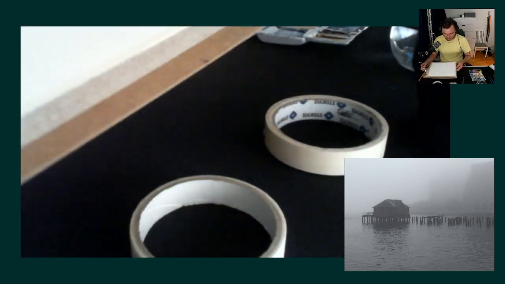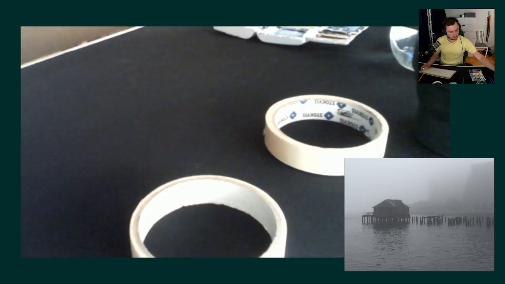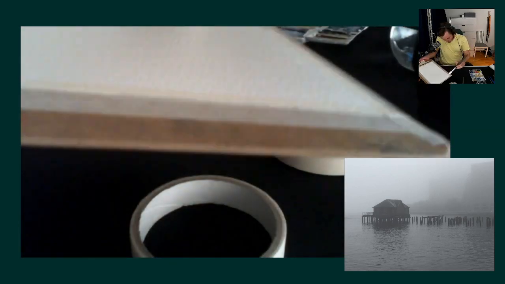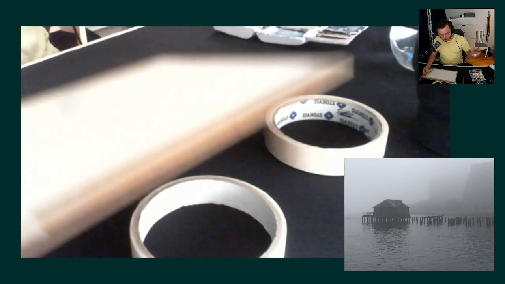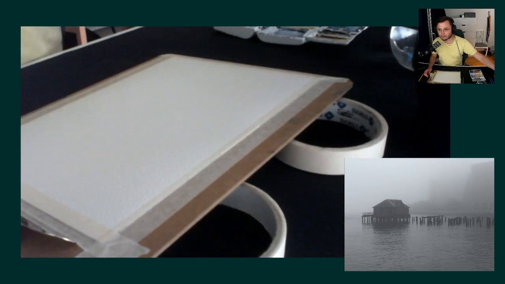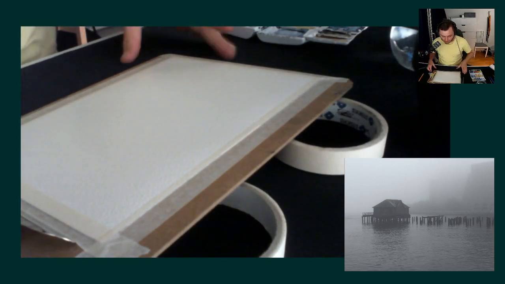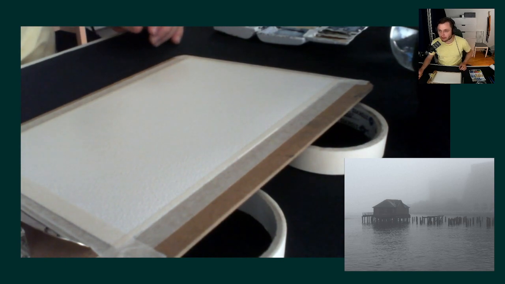And hopefully it doesn't... Hopefully it doesn't go all wavy. But we'll see.